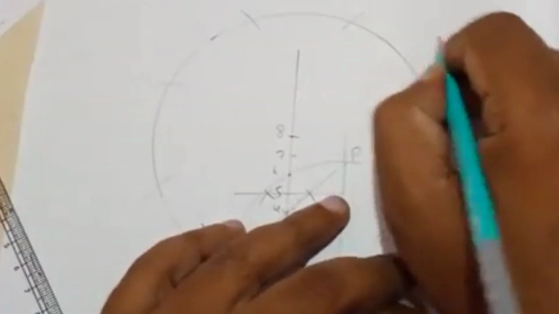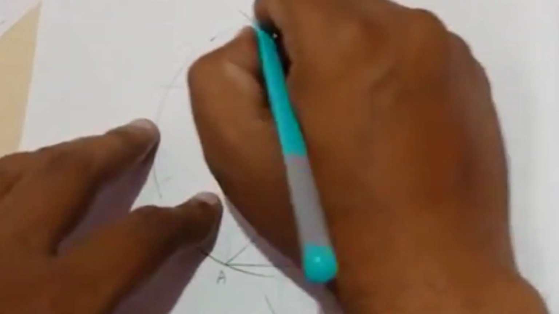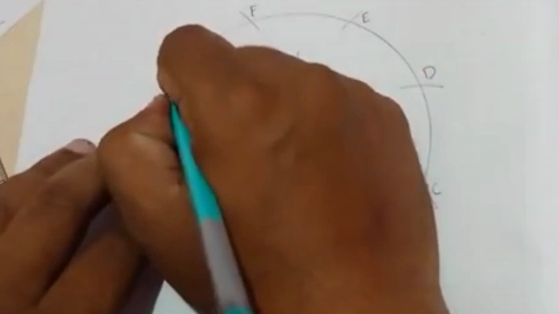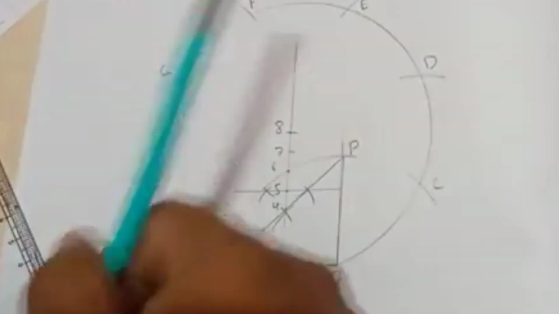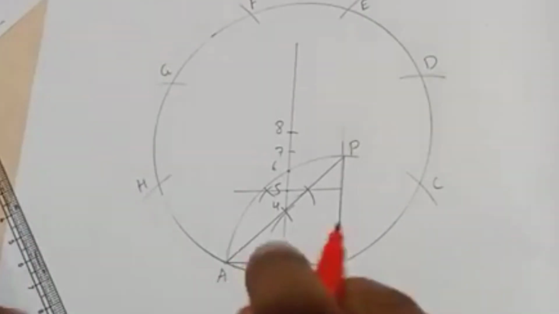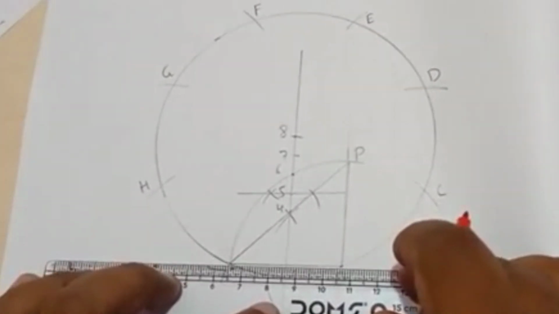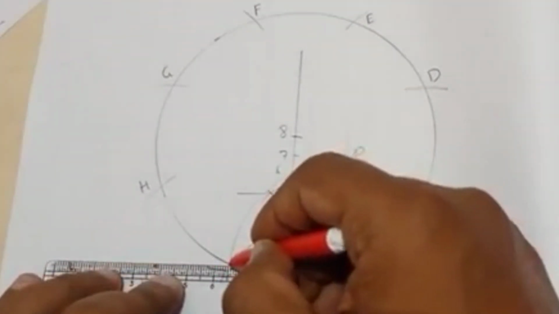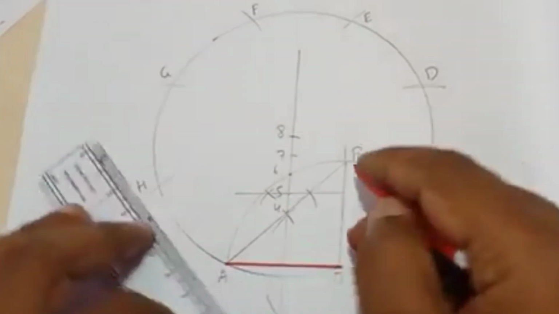This is C, this is D, this is E, this is F, this is G, this is H. Now we have to connect all these cut points with a straight line.